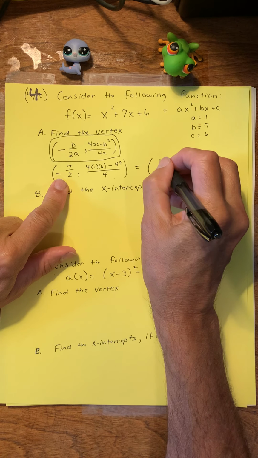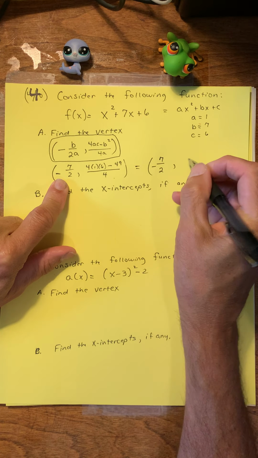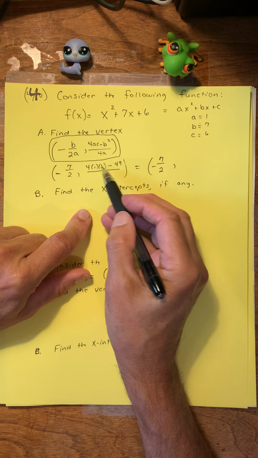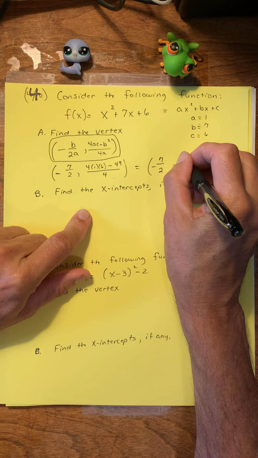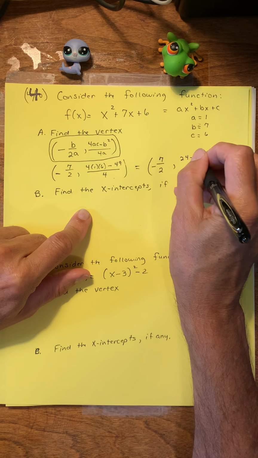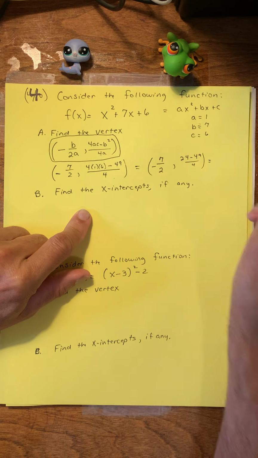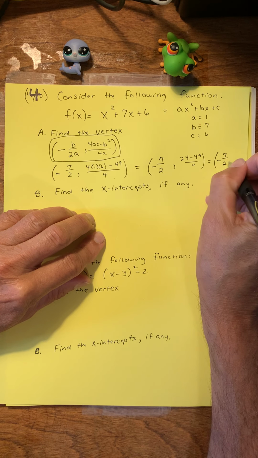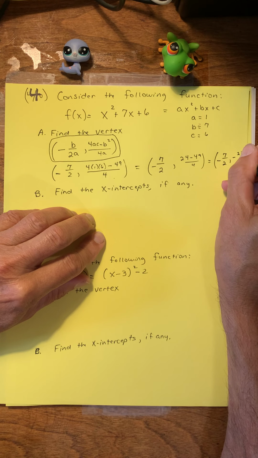So the x value is negative 7/2. The y value turns out to be, let's see, 6 and 4 is 24 minus 49. I'll go ahead and write that out one more step. 24 minus 49 over 4. So my vertex turns out to be negative 7/2, negative 25 fourths.